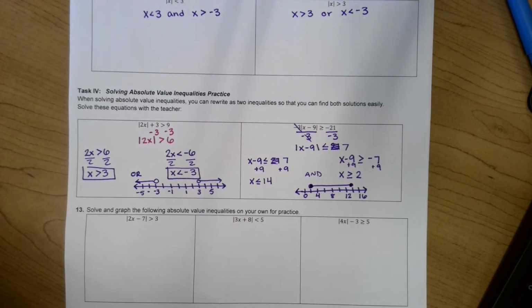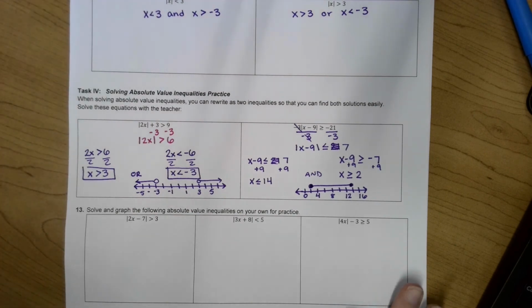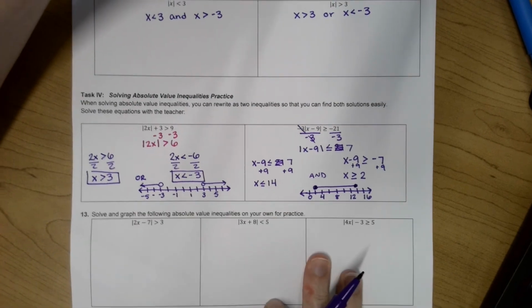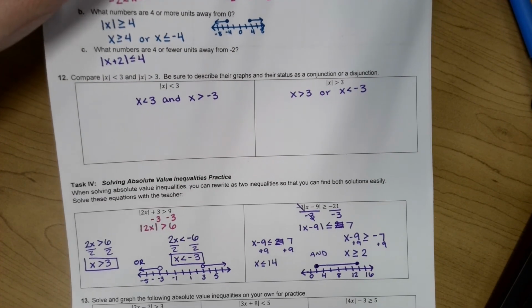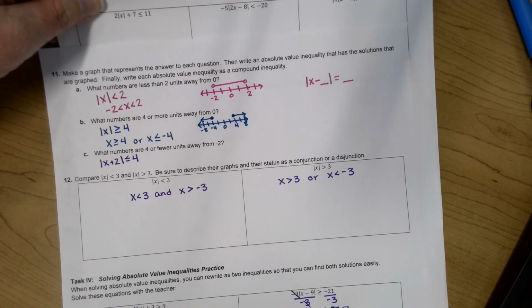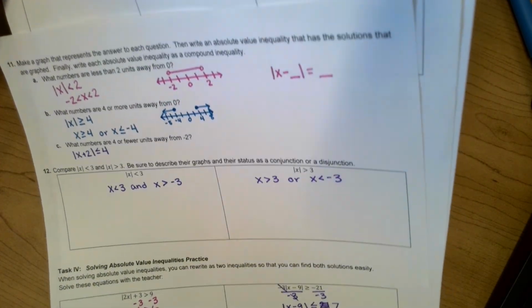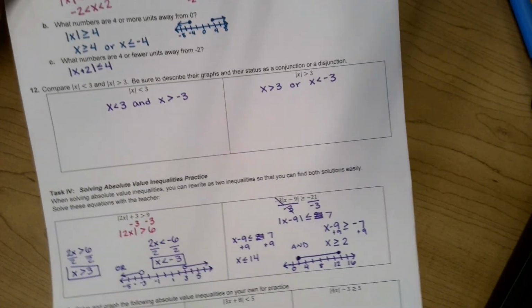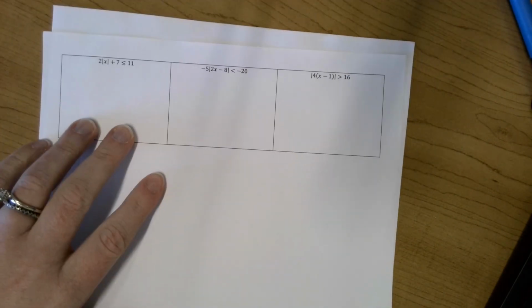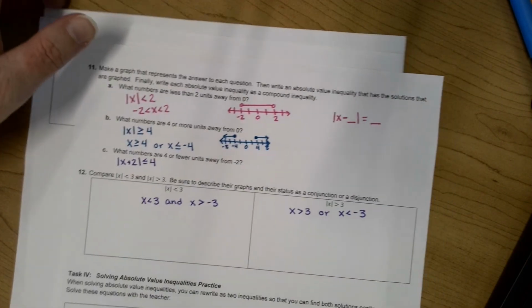Okay, so 13, I want you to try on your own. So good luck. Make sure you practice, practice, practice. Especially, you should have a quiz coming up soon. Okay, now I was trying to see if there was any I needed to warn you about. Now remember, you have 3 at the bottom here, and you have 3 on the next page. So just be careful. Don't forget to make sure you do all your work.